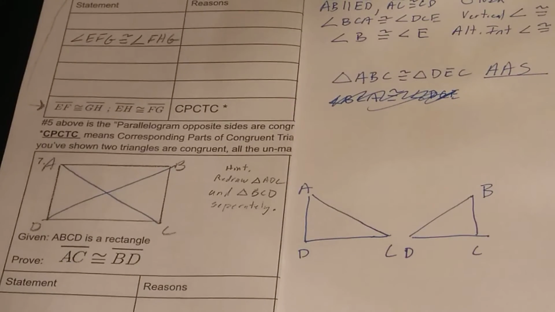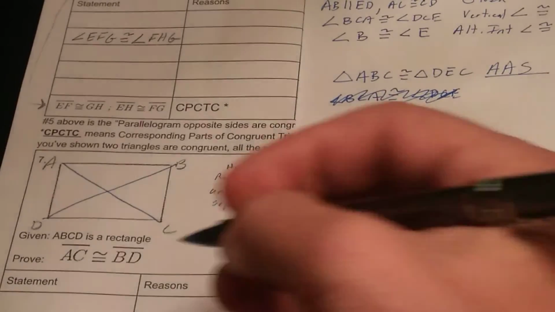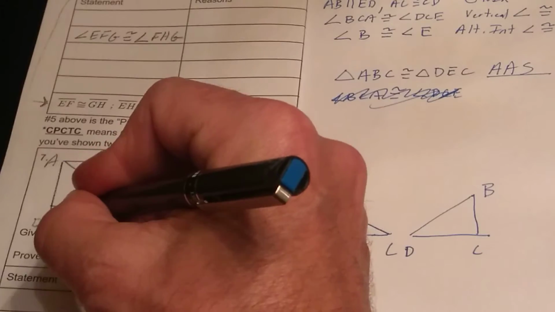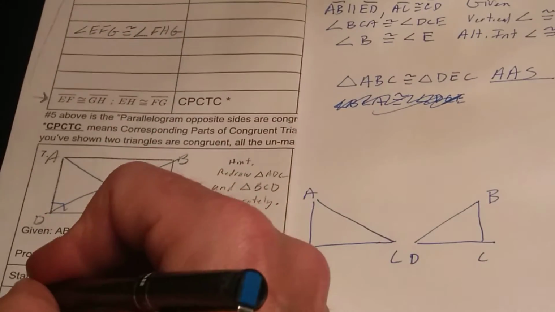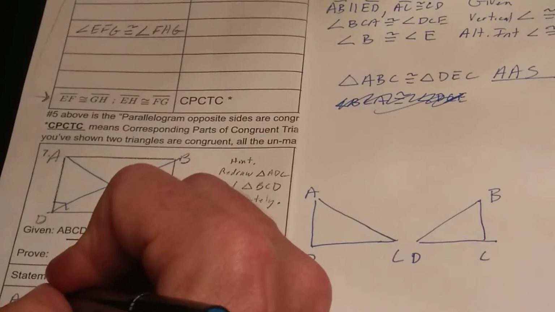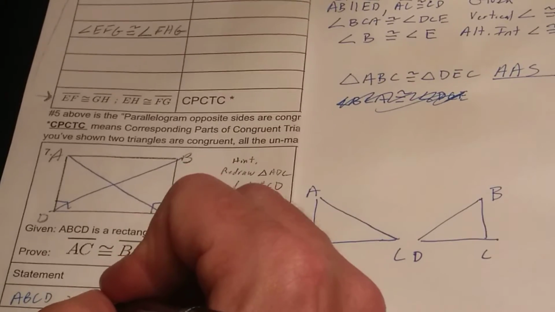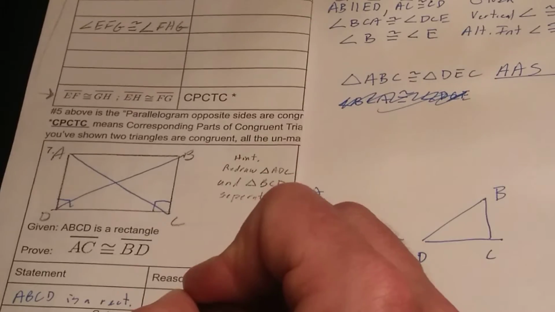Now, what's easy for most people to see right away is, well, I got right angles here, which is actually the first hint I already gave you. And actually, let's make sure we get our given in there. ABCD is a rectangle. I'm going to abbreviate. That's given.